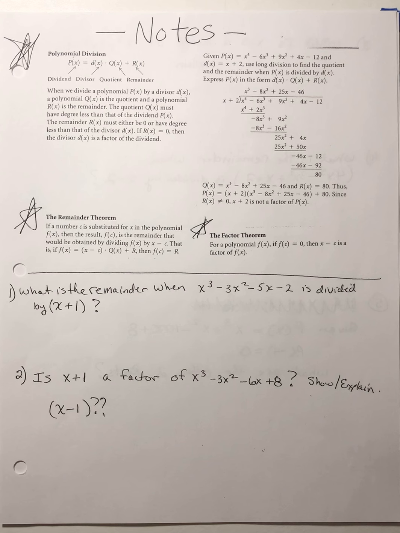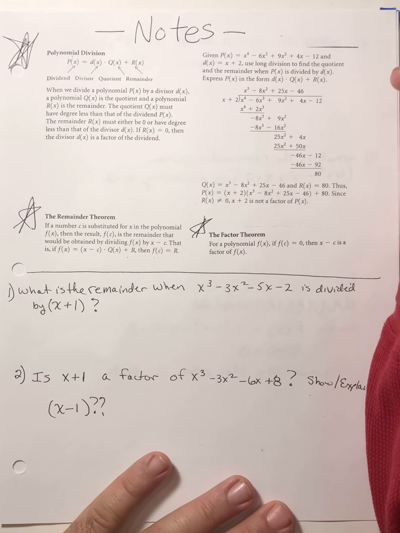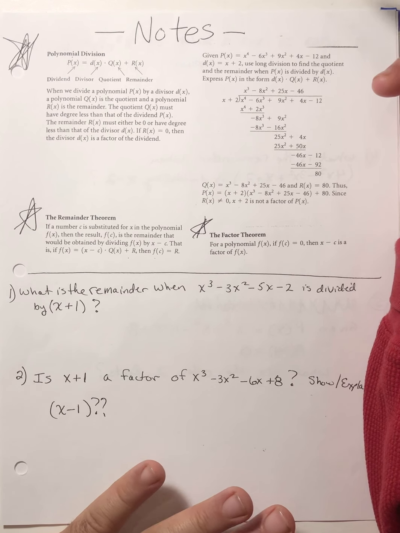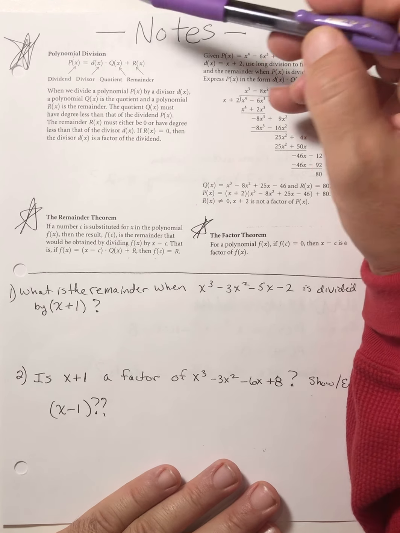Today we're going to be talking about some more polynomial division, which now we can use synthetic division, and we're going to be talking about what's called the remainder theorem. First of all, here are some notes that I got from an old textbook that hits home a lot of good stuff.